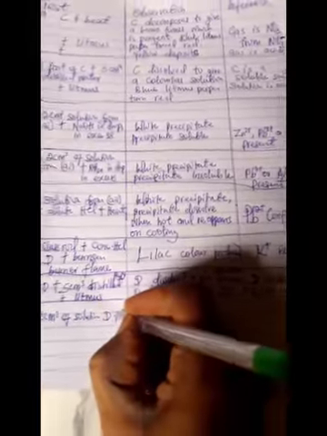So they will now say about 2 cm cube of solution D, which I did last time, plus what are we adding to it? Barium chloride. Plus barium chloride. What are we adding to it again? Plus HCl.